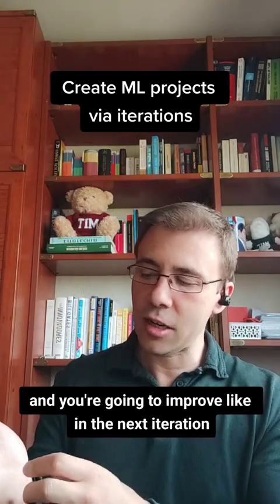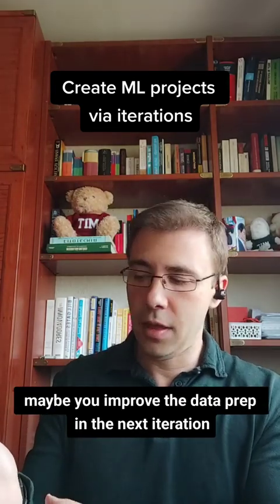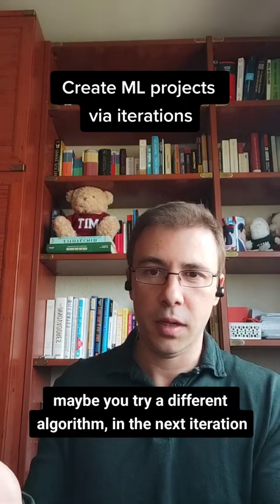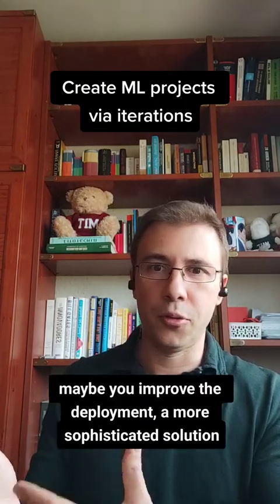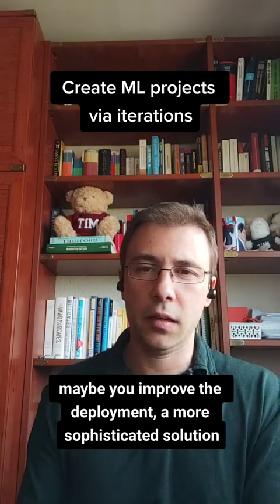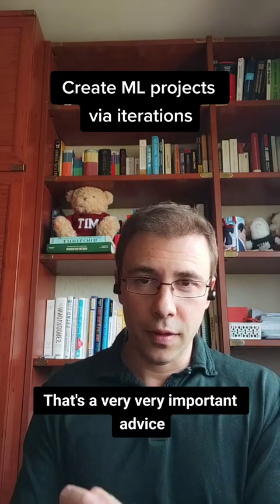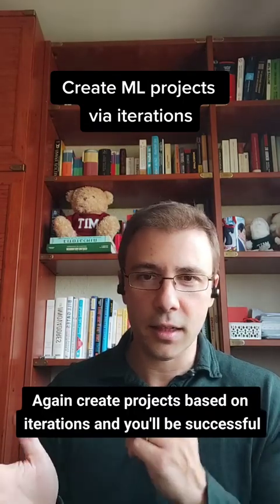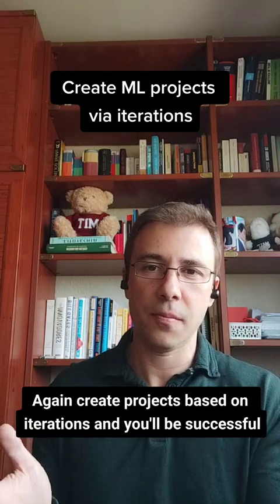Like in the next iteration, maybe you improve the data prep. In the next iteration, maybe you try a different algorithm. In the next iteration, maybe you improve the deployment with a more sophisticated solution. So that's a very important advice. Again, create projects based on iterations, and you'll be successful.